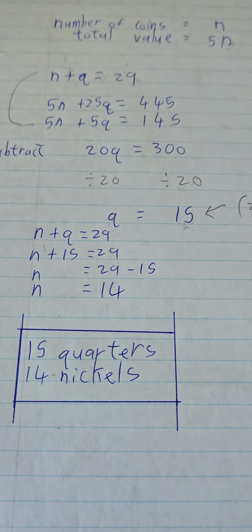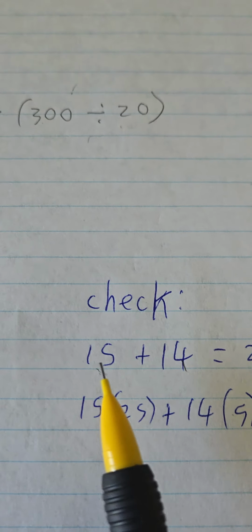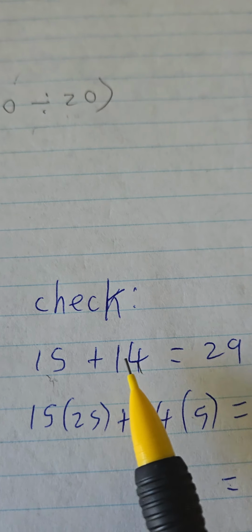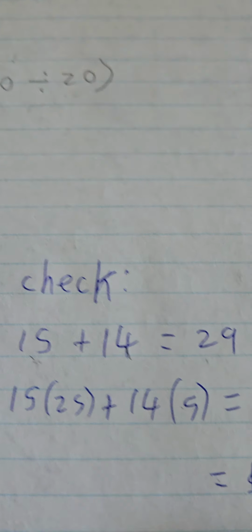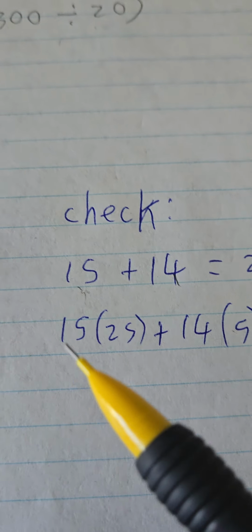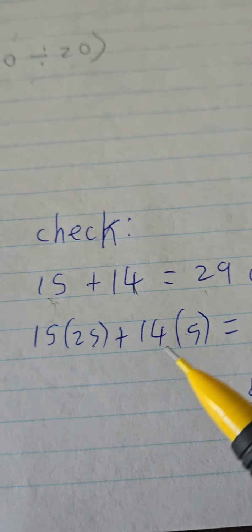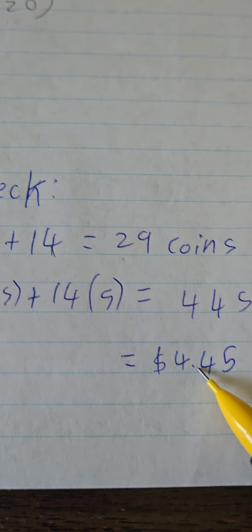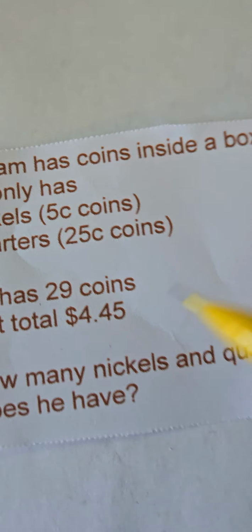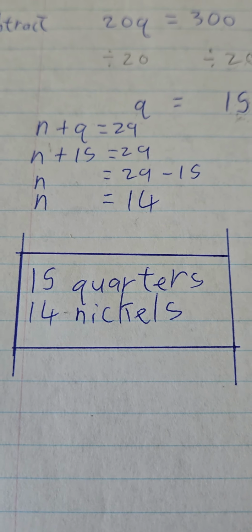That's absolutely correct. Now I'm just checking it. 15 quarters and 14 nickels. Number of coins is 15 plus 14 equals 29. Absolutely true. We started off with 29 coins. And their value, we said there are 15 quarters, 15 times 25, and 14 nickels, their value is 14 times 5. We do the arithmetic. We get 445, which is $4.45, which is absolutely true. Therefore, our answer, 15 quarters and 14 nickels, is correct.